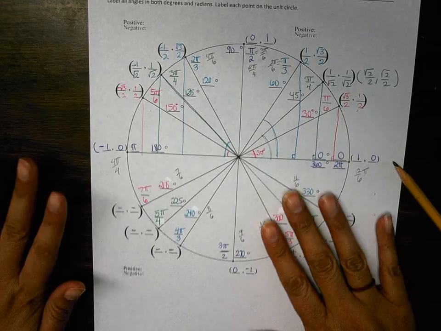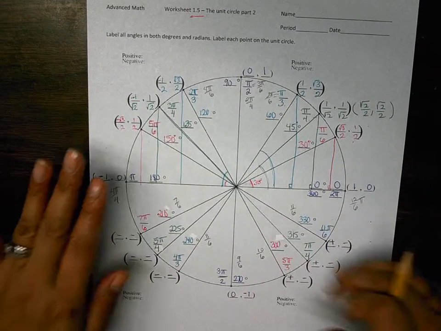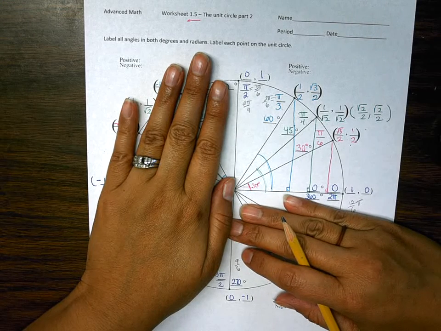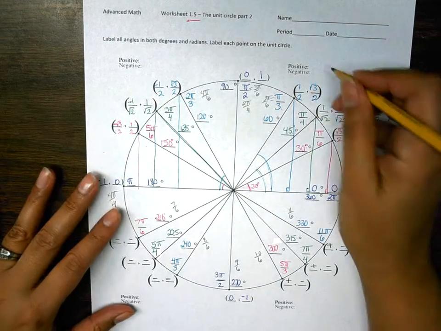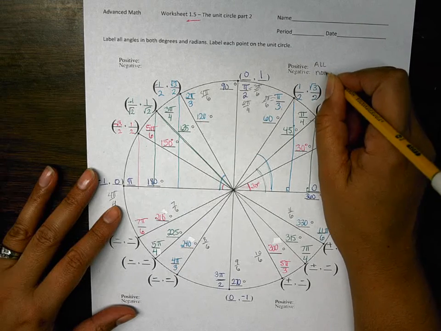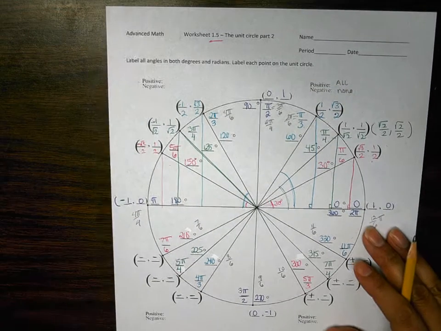Okay, so let's quickly fill in this positive, negative. Looking at sine, cosine, and tangent, what's positive in quadrant 1? Everything. I want to put all. And what's negative? None of them. Okay. Sine, cosine, and tangent.